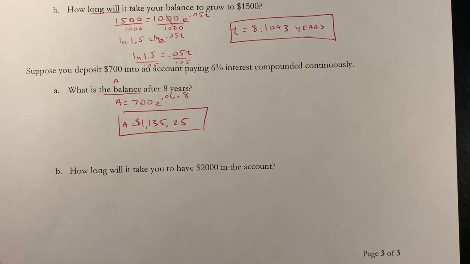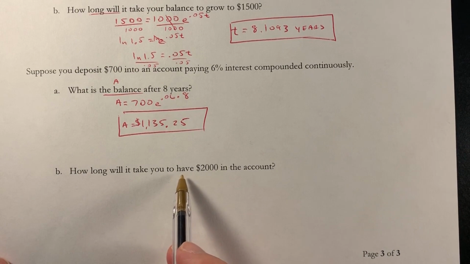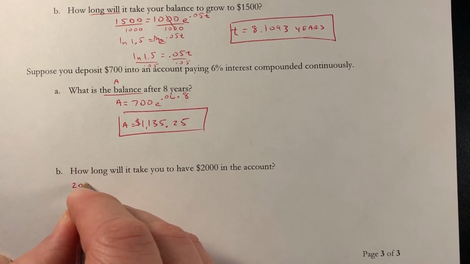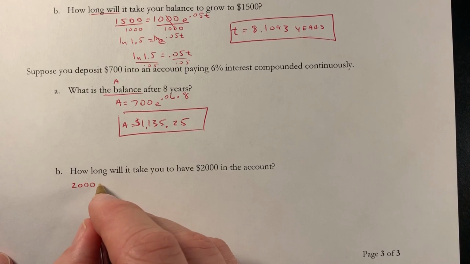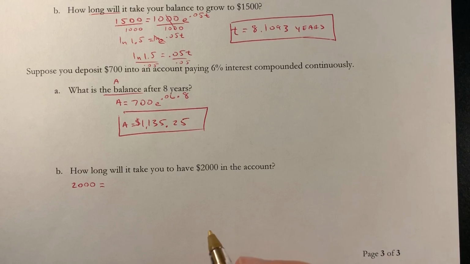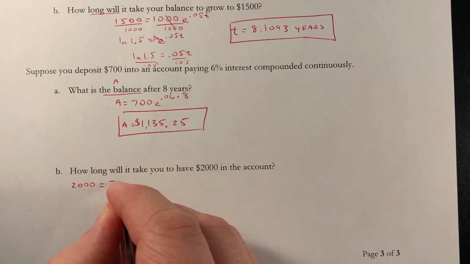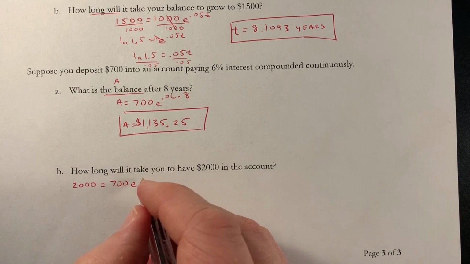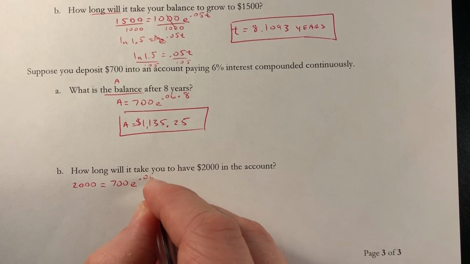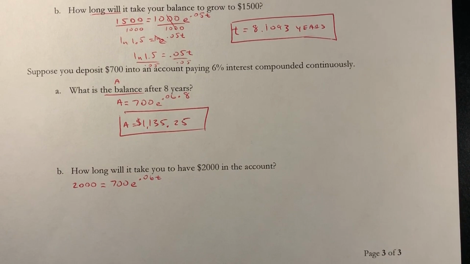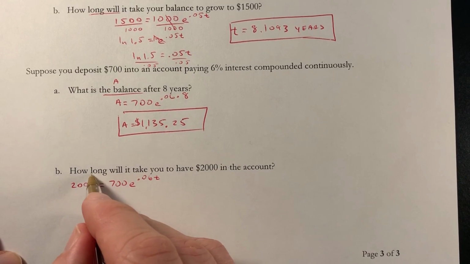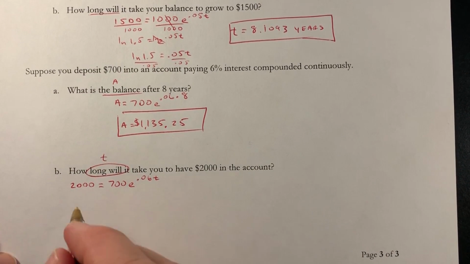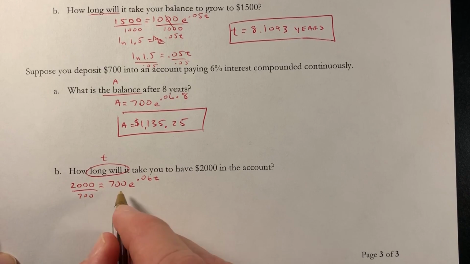How long will it take you to have $2,000 in the account? So that ending balance is now $2,000. Okay, so that's going to equal the beginning balance, 700, times e to the r times t power, so that's 0.06 times t. Okay, so how long? That's the amount of time. So that's why our variable is t. So we will divide by 700.